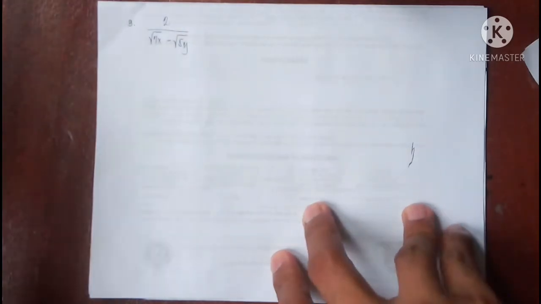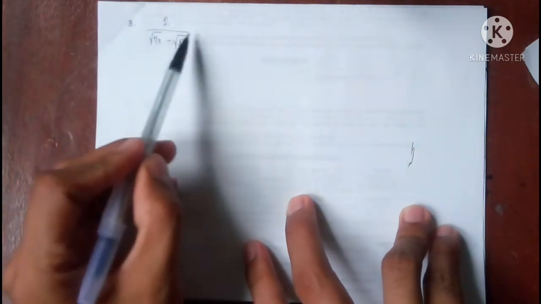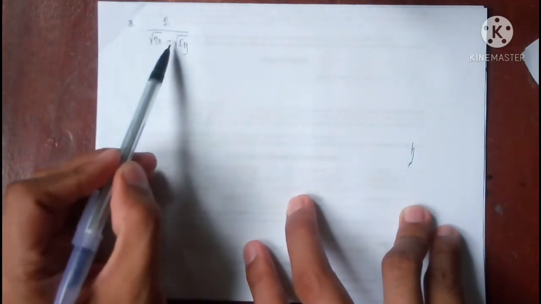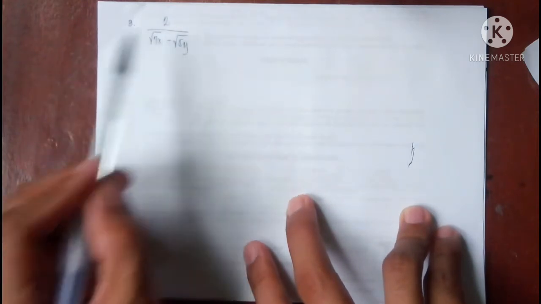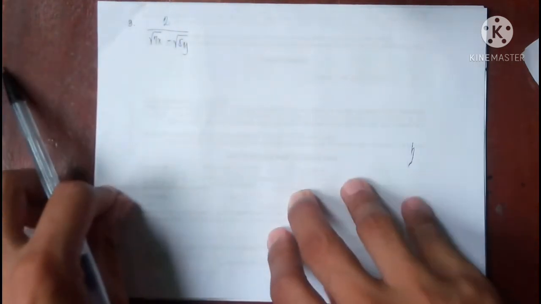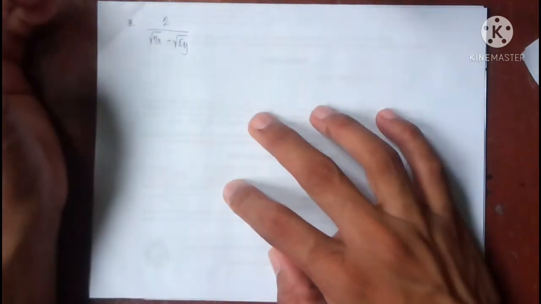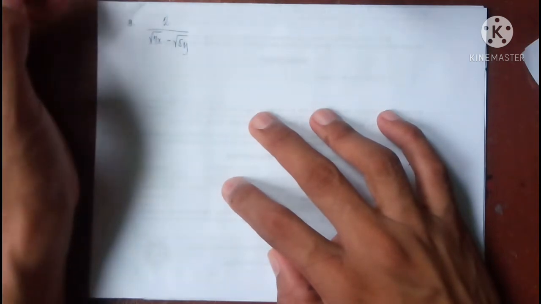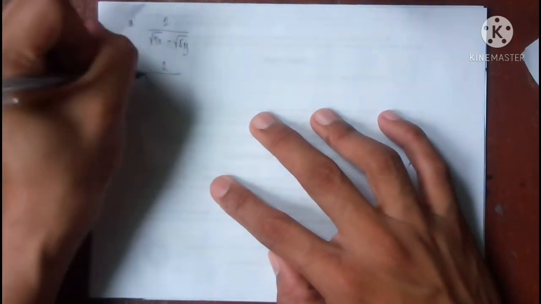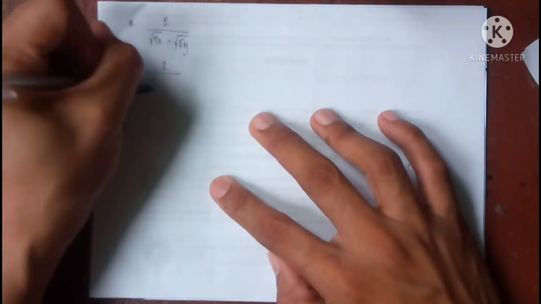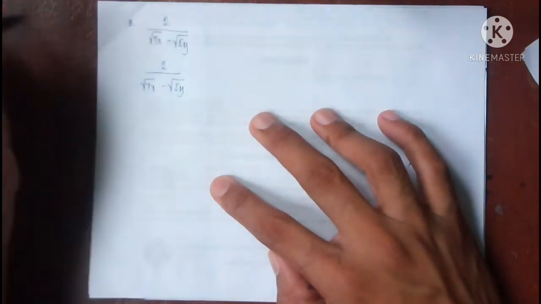Okay, so ngayon naman, ang isi-simplify natin or i-divide natin ay 2 divided by the square root of 7x minus the square root of 5y. Binomial naman ngayon ang nasa denominator natin at meron siyang radical. Okay, so dito, kapag ganito ang problem natin, ang gagawin lang natin dito ay imumultiply siya sa opposite niya.